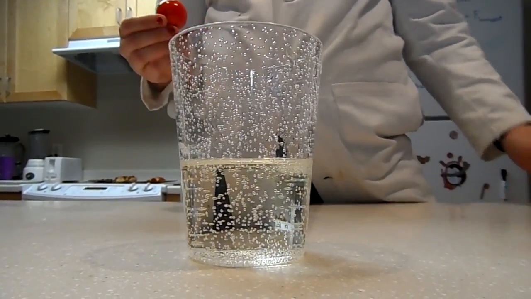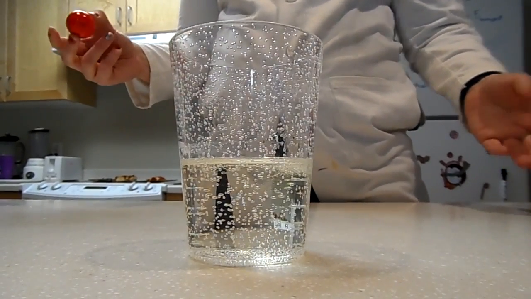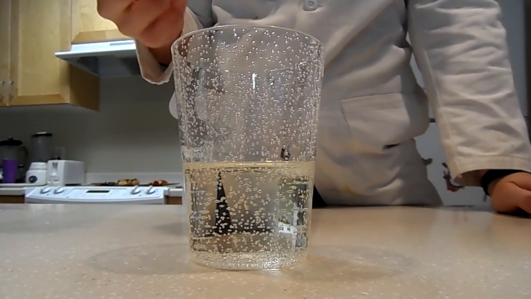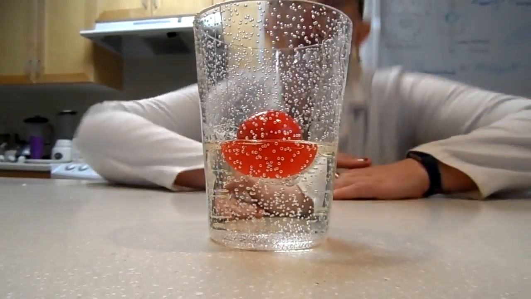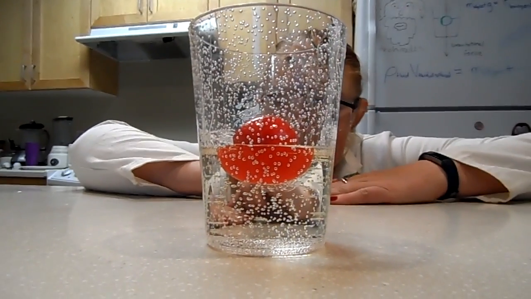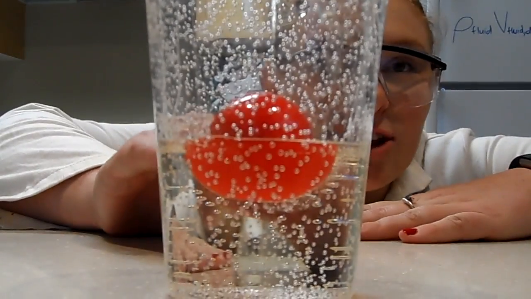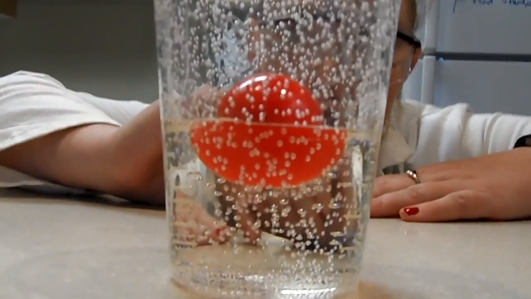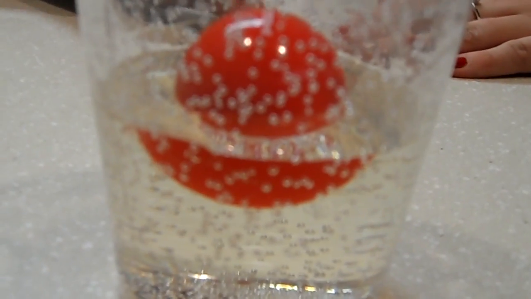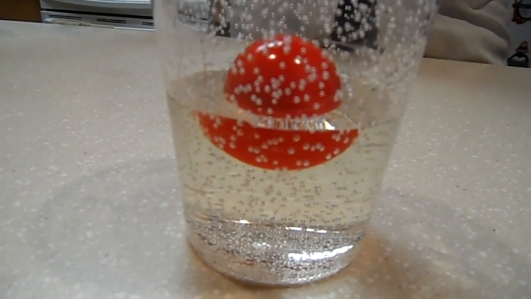As you can see, the densities in the 2 other fluids are different. So what do you think will happen with the corn syrup? Sorry, this might get a little corny. Well, that's true. But as you can see, less of this little ball is underneath the corn syrup than it was in either the water or the oil. This shows that the corn syrup has a higher density than either the water or the oil because our little ball has the same density.